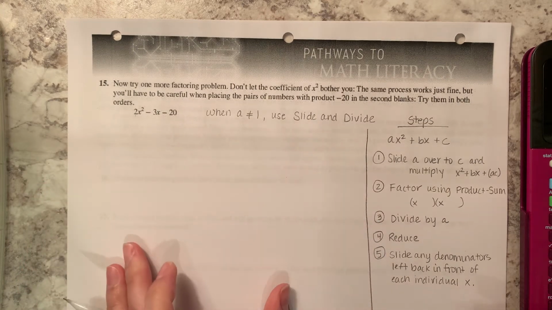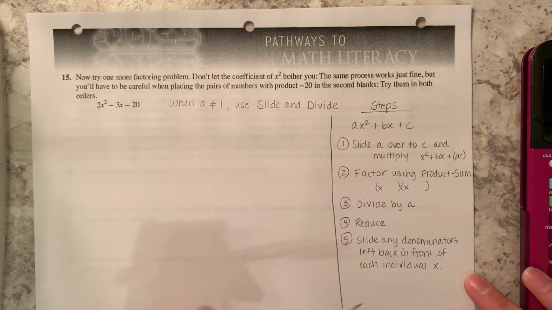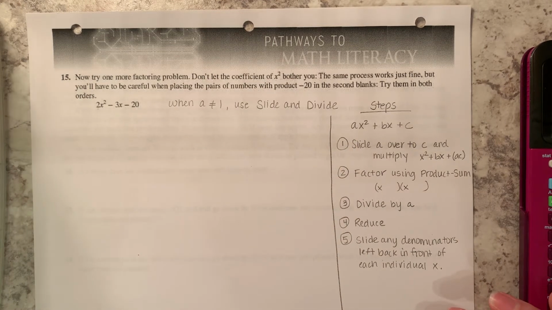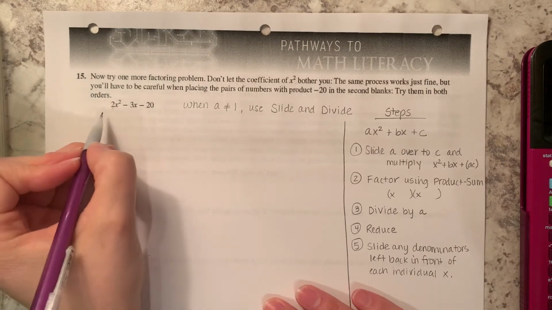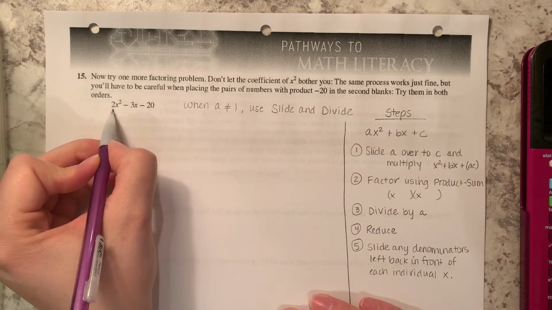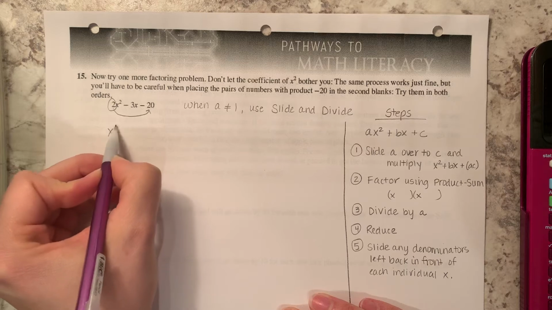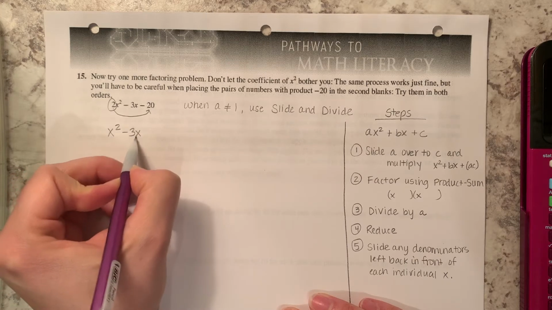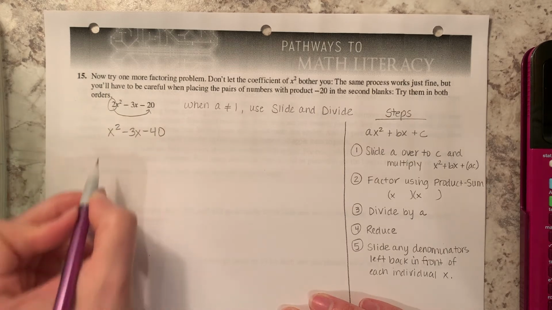divide. So you might not remember this, but here are the slide and divide steps. So pause the video and take good notes on those steps to help you. And I'm going to run through this problem right now. So we're going to slide the a over to the c and multiply them together. So this 2 gets slid over, it goes away, but it gets multiplied times the -20, so I get -40.